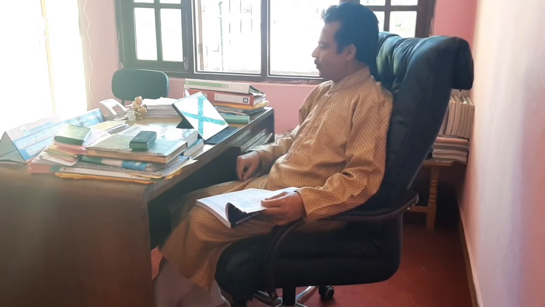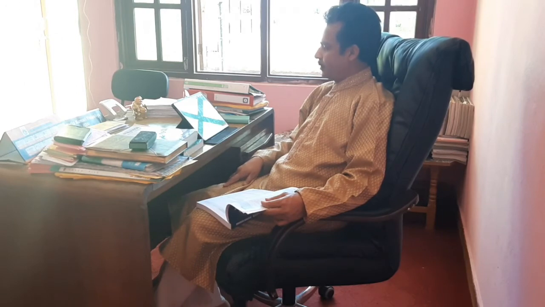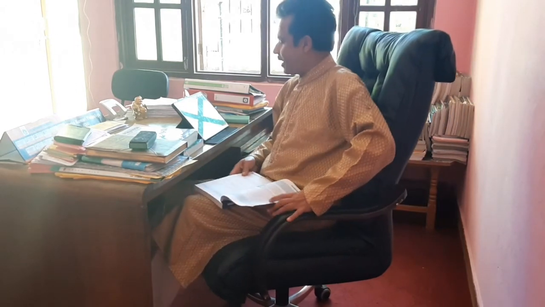4 meter is D1. Please underline that, D1. 25 Newton is W1. Okay. D1 is 4 meter, 25 Newton is W1. 2 meter is D2, and you have to find out W2.